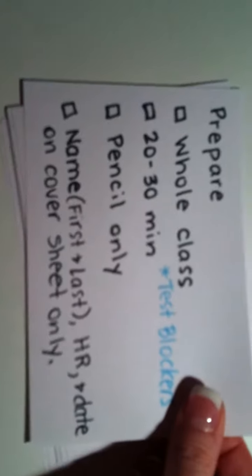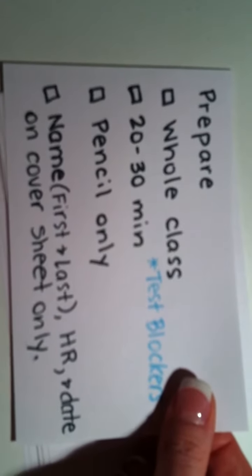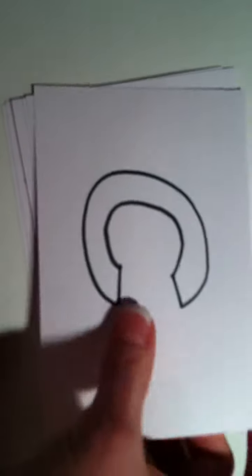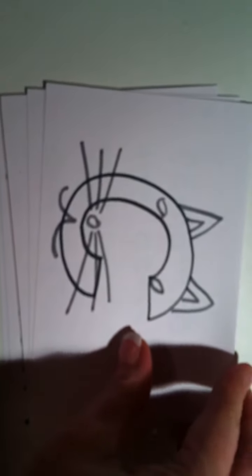Plan for about 20 to 30 minutes. The students only use pencil, and they should write their first and last name, their homeroom, and their date on the cover sheet only. You'll do the demonstration with the students. You'll either draw or project the letter C up on the board. You'll follow the script in your teacher instructions, and you'll demonstrate. An animal that starts with the letter C is a cat, and I can make this C look like a cat, basically, but follow the script.